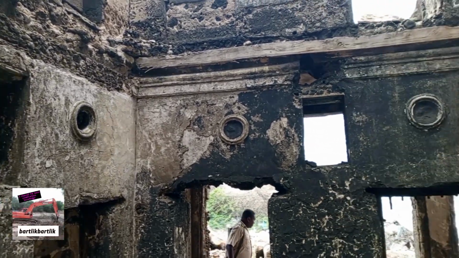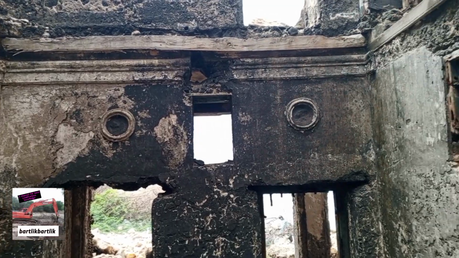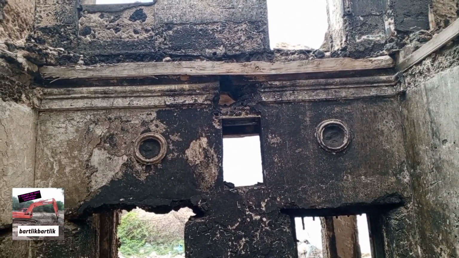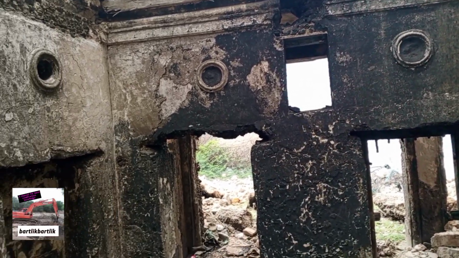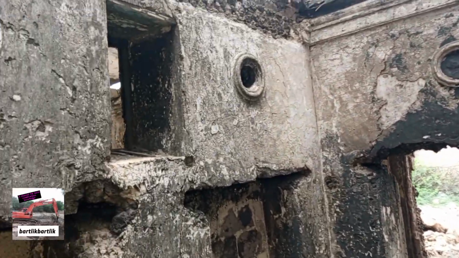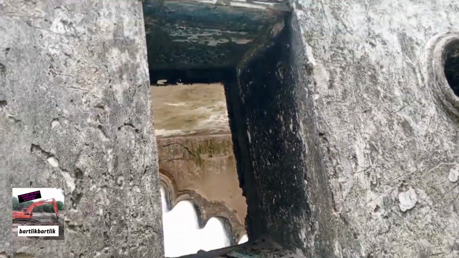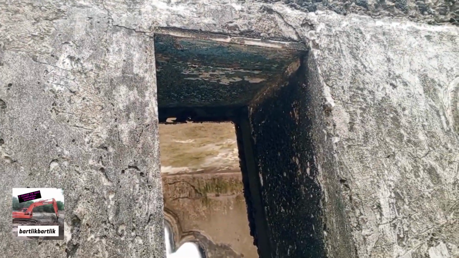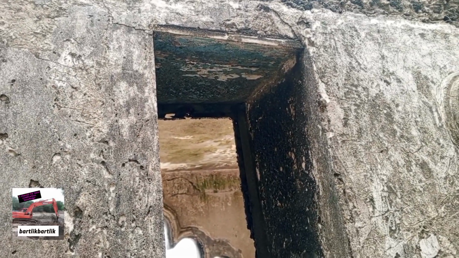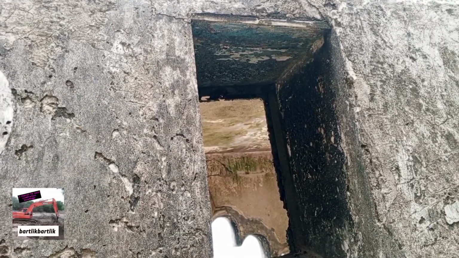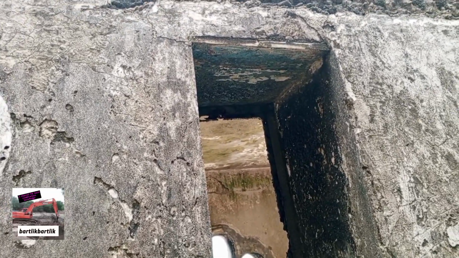But again, when it comes to the beams, you can see even the windows were being supported by timber. When I talk of timber, I mean the lintels, the beam that is supposed to carry the loading on the window.